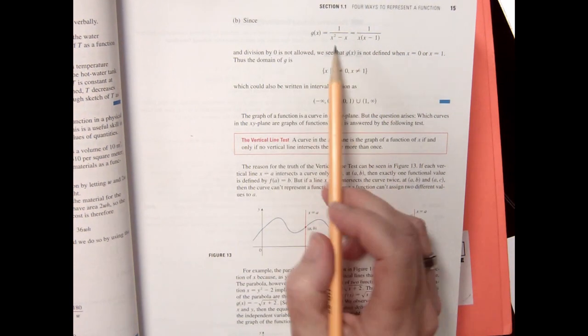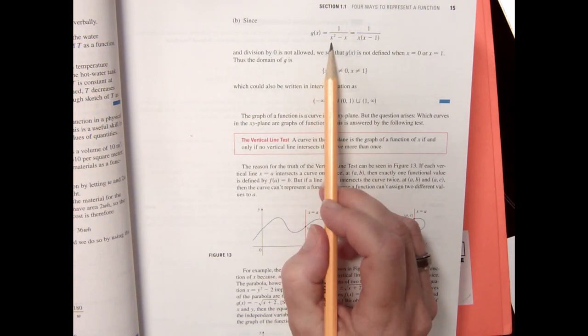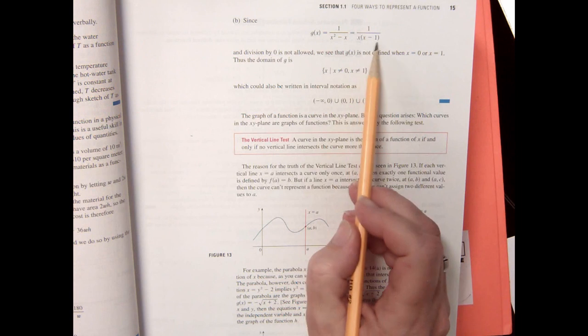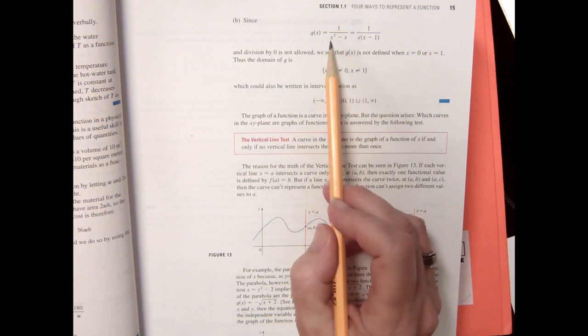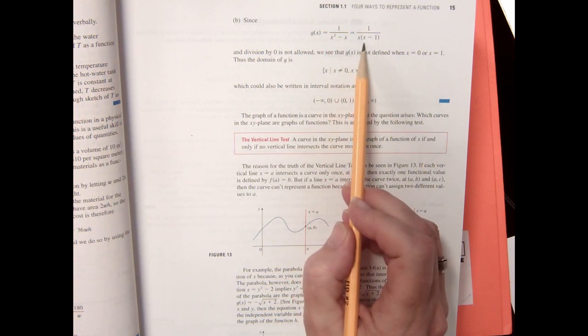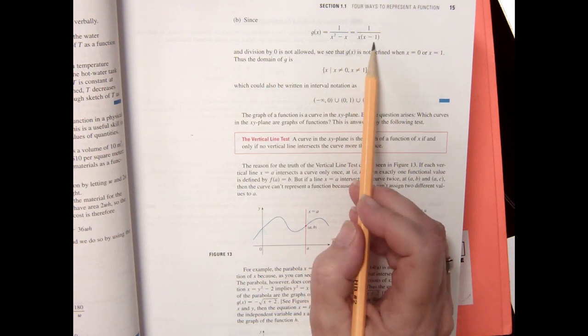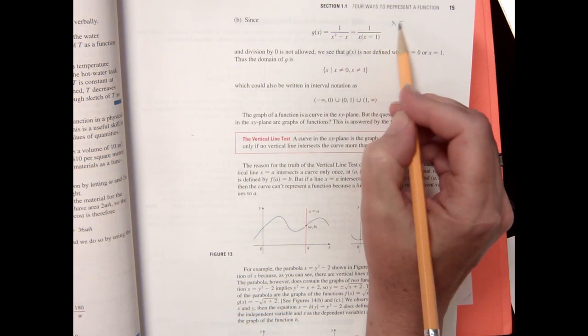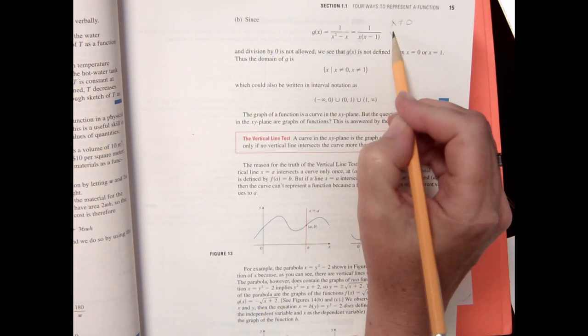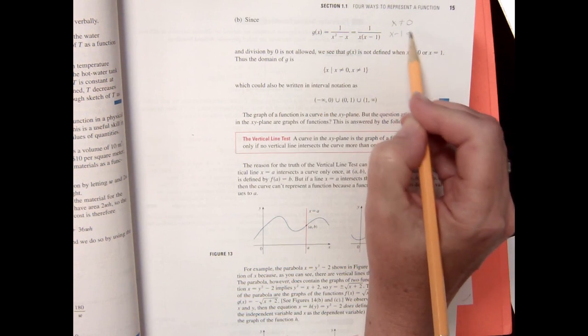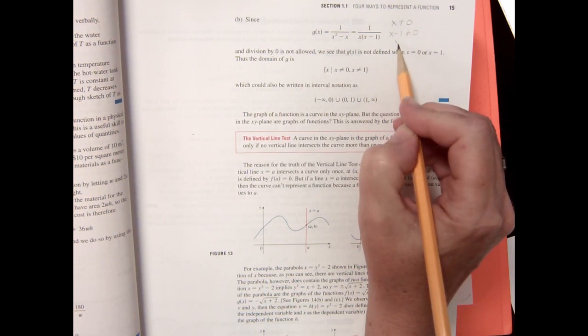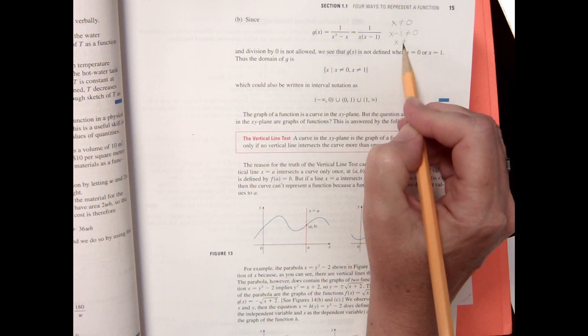Here we have our function. If I factor the bottom of it, I take out an x. I get x times x minus 1. We know that neither one of these can be 0. So I say x cannot equal 0 and x minus 1 cannot equal 0. So if I solve this, I see that x cannot equal 1.